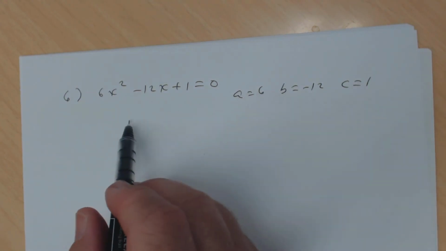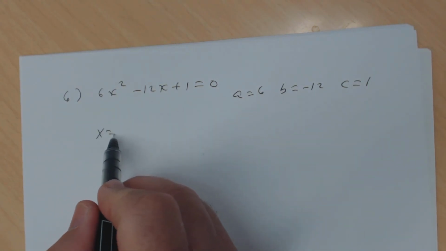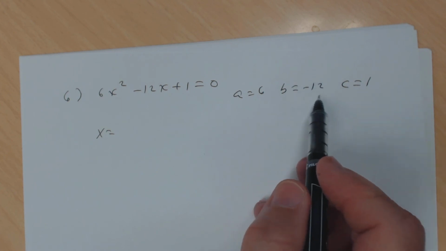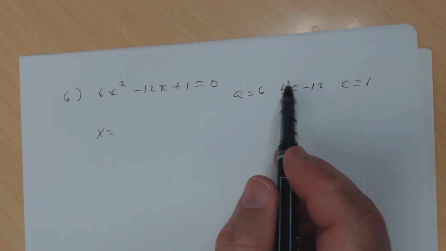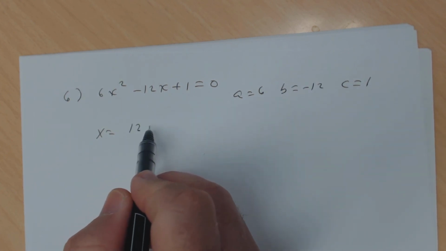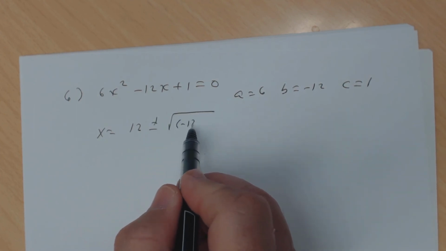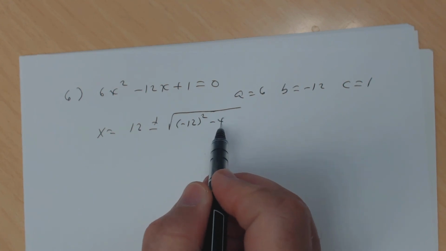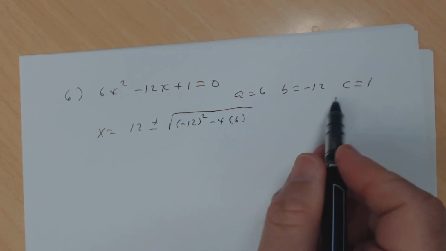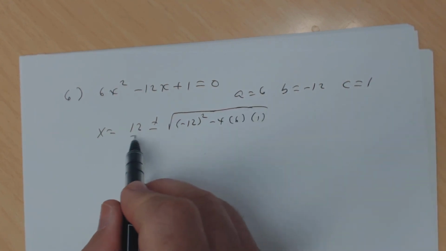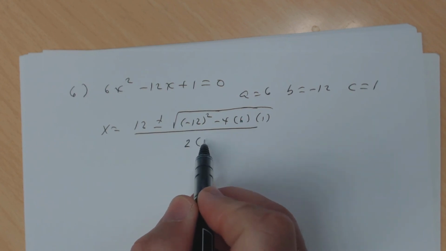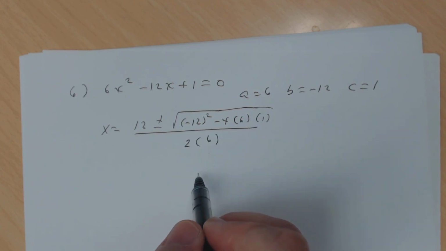So we plug that back into the formula, so I get x equals the opposite of negative 12. So if B is negative 12, the opposite of negative 12 is 12, plus or minus the square root of B squared, so negative 12 squared, minus 4 times A times C, all over 2 times A, and A is 6.